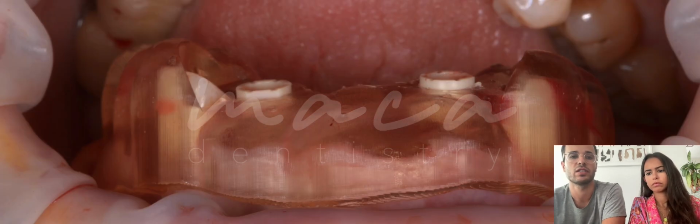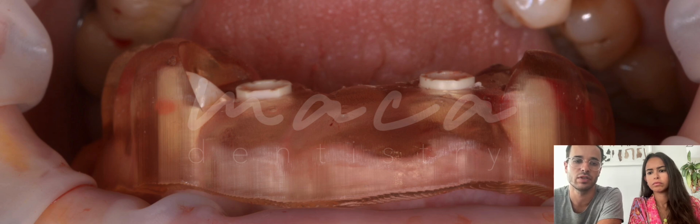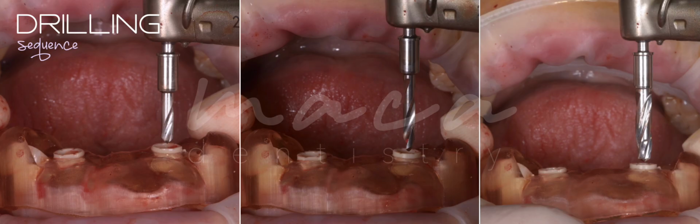So after the extraction, we place the guide, and first we have to check the fitting and the stability of the guide. To do that, normally what I do is look at the cusp of the teeth, and I have to be sure that the guide is properly seated there. So if the guide is in the correct position, we can proceed with the drilling, and what I like to do is to drill one implant at a time and then place it. This is the way that I can make sure that I achieve enough primary stability in order to be able to do immediate loading.